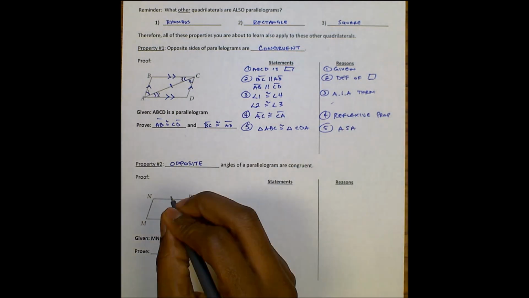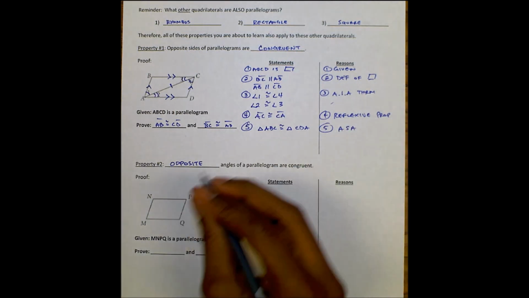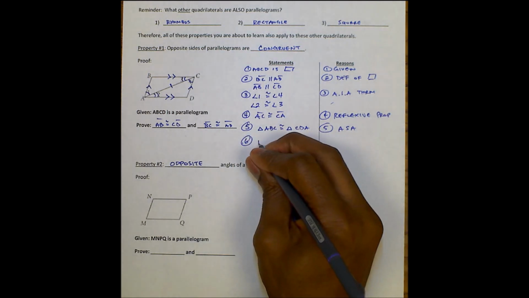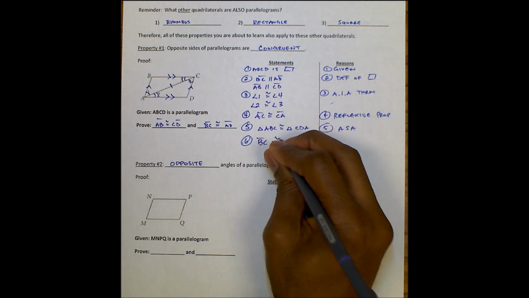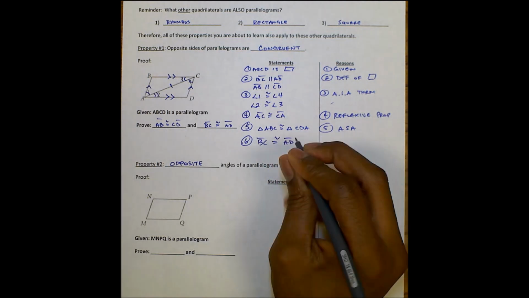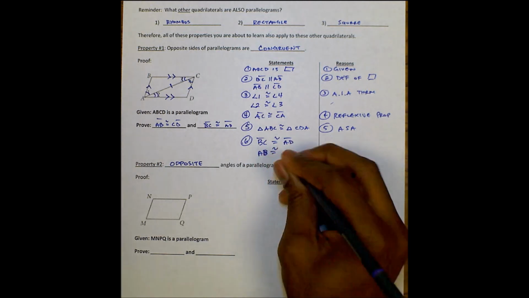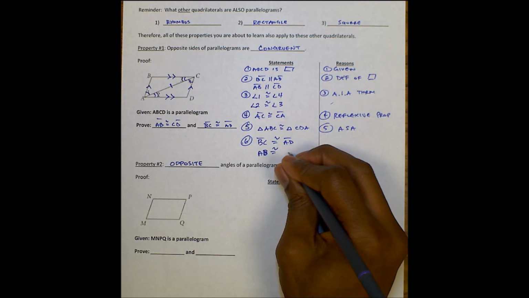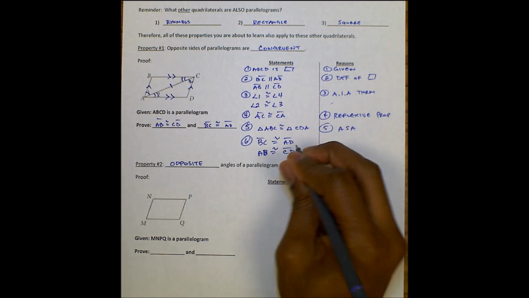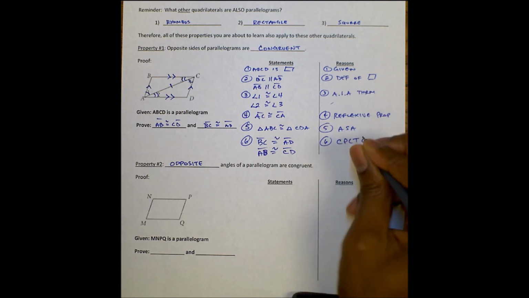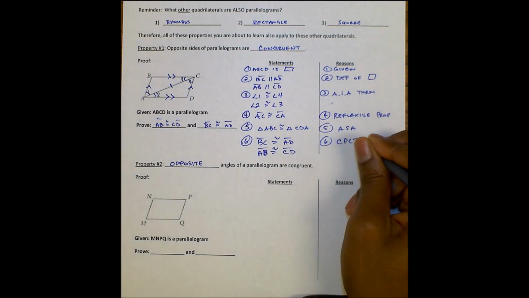And because I can show that those two triangles are congruent, then I can say that BC is congruent to AD, and I can also say that AB is congruent to CD. And both of those by the CPCTC, or corresponding parts of congruent triangles, are congruent.